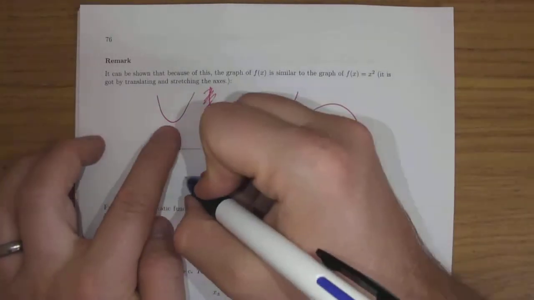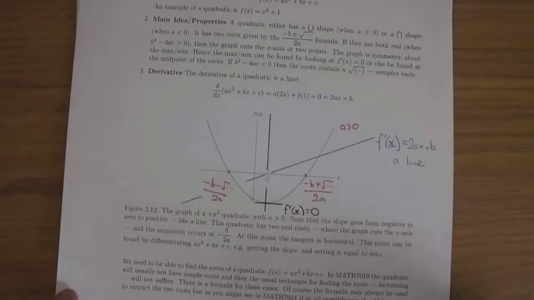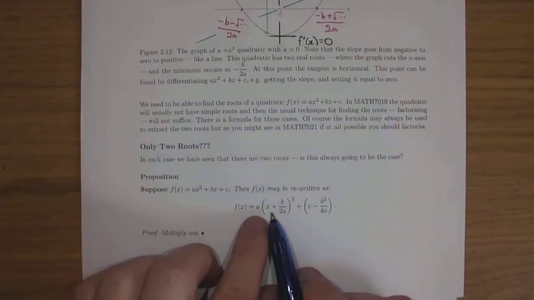Now, one that doesn't cut the x-axis would be like that. That would have no real roots. You can show that, so start with x squared. So imagine this b and all this isn't there.